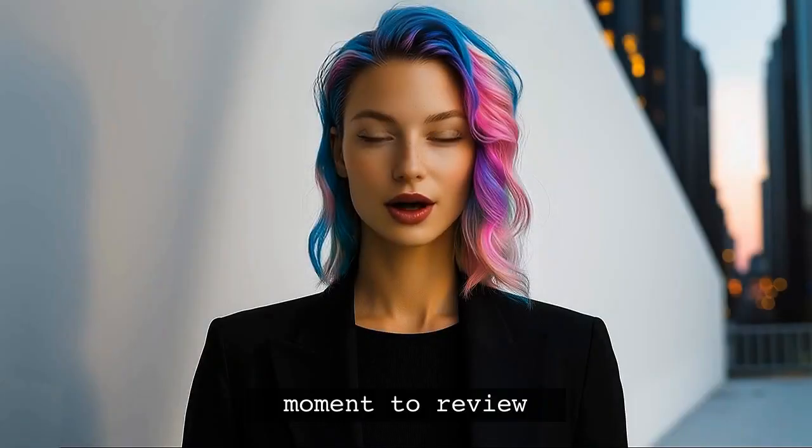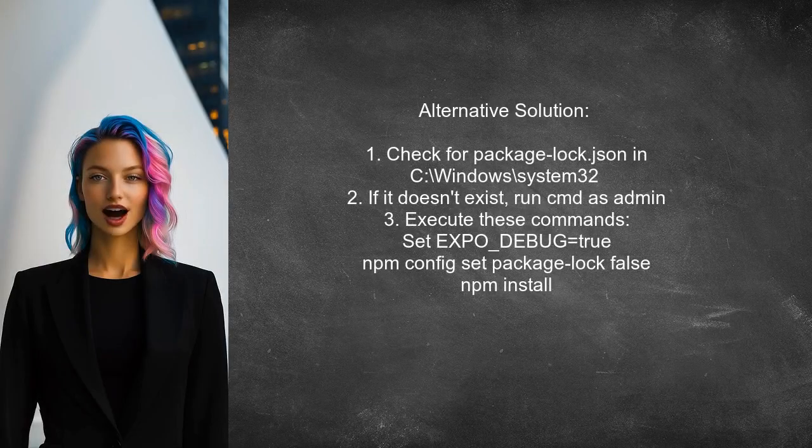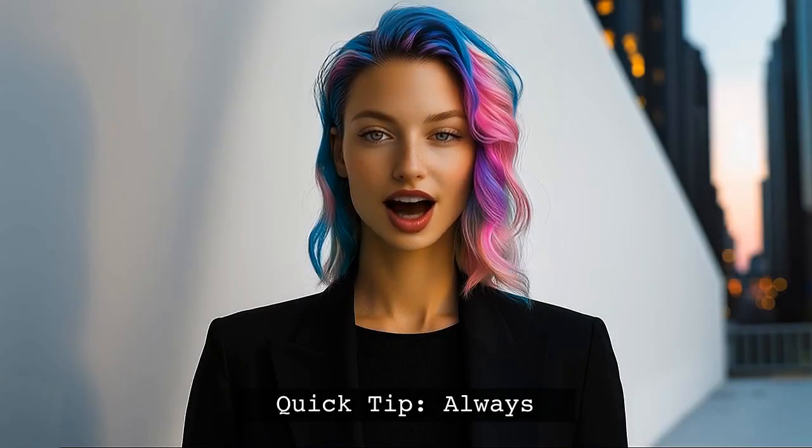Let's take a moment to review another user's answer. One alternative solution is to check for the package-lock.json file in the system32 directory. If it's not there, you can run the command prompt as an administrator and execute a few commands to set up your environment. Here's that quick tip I promised.